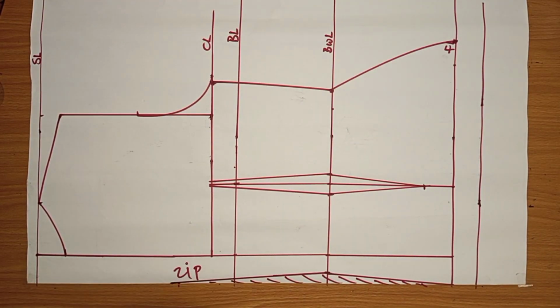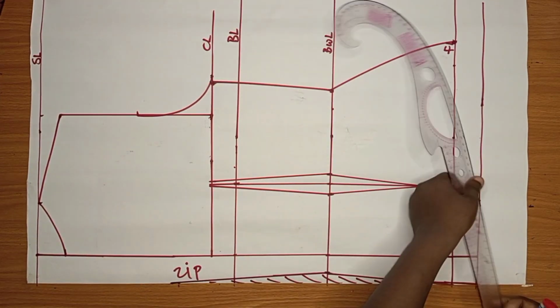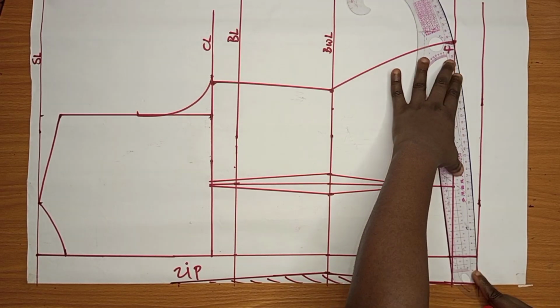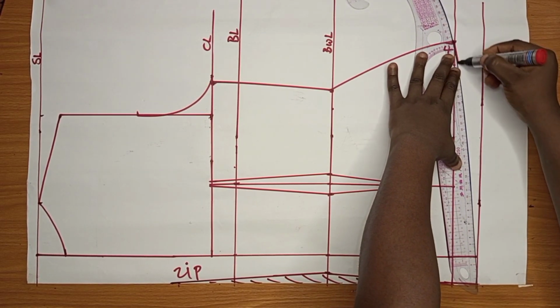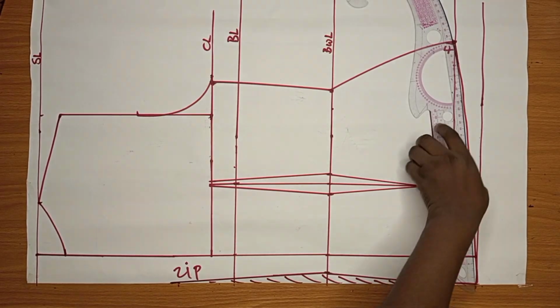Now I will go ahead and just extend the zipper area here like so. I'm just extending it to that line, and then the next thing I will do is just to connect from that point, from the center back point like this, to the front waistline at the side like so, just to give it that shape.